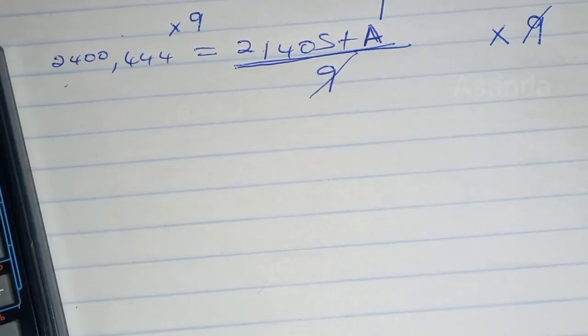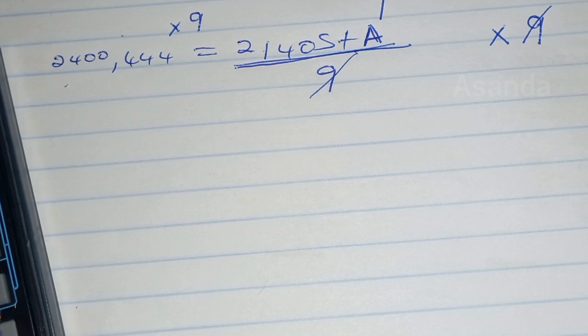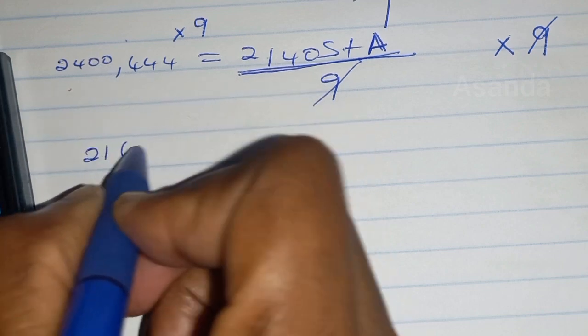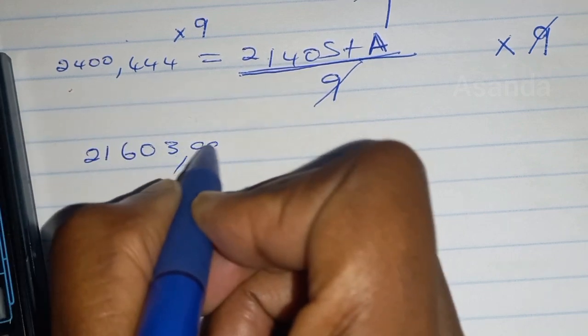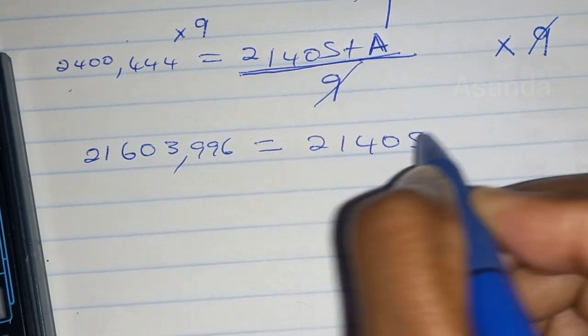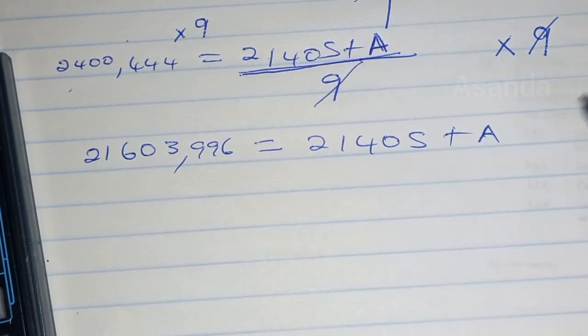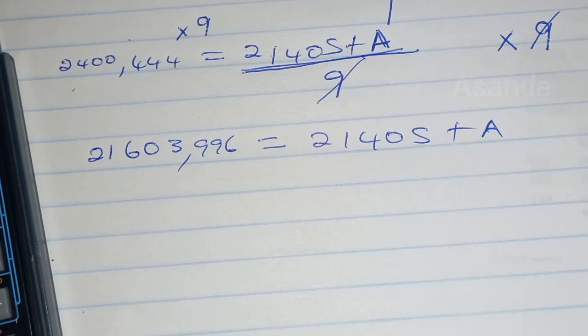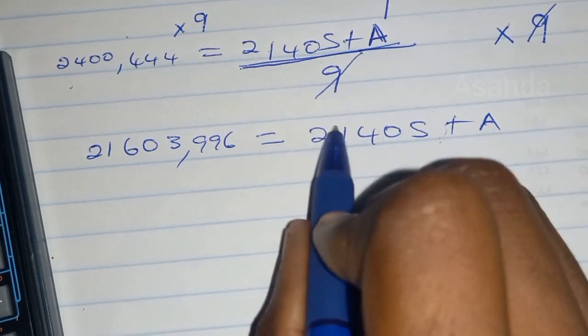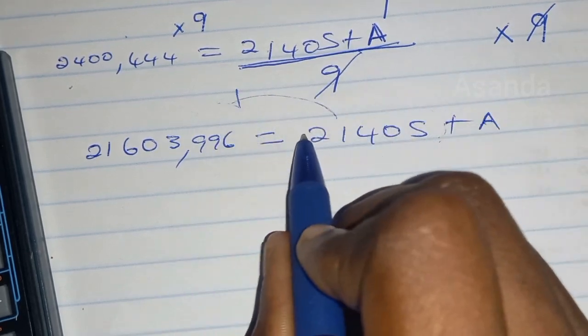So now I have 2,444 multiplied by 9, and on this side, I have 21,996 is equal to 21,405 plus A. Then the next step is to move this number to the other side, and it's going to change the sign.